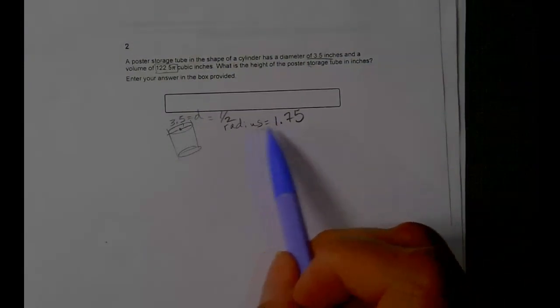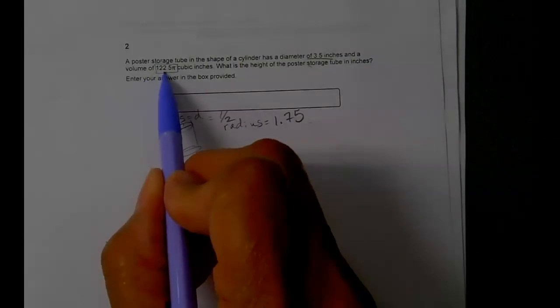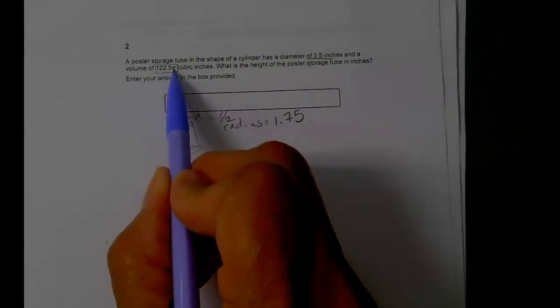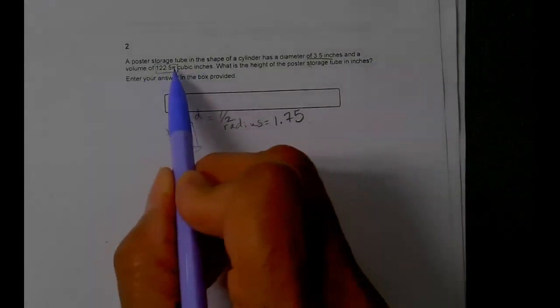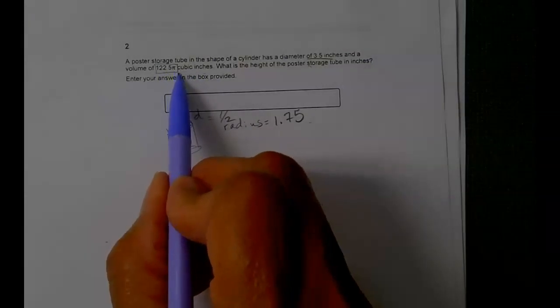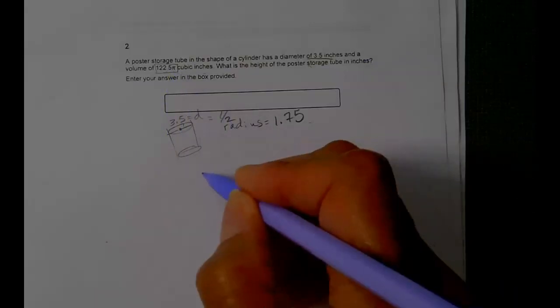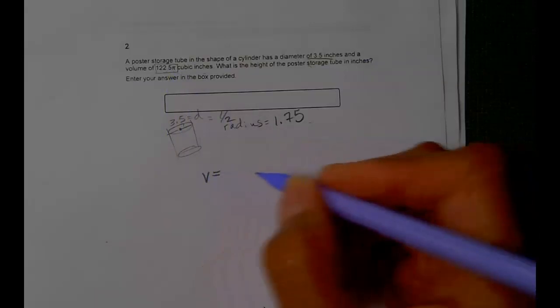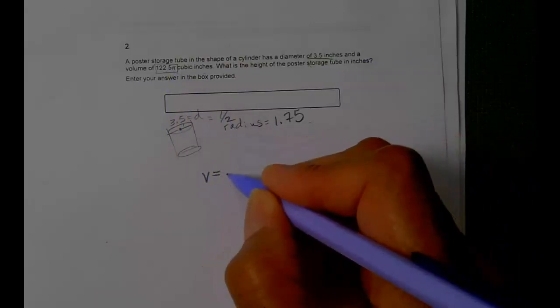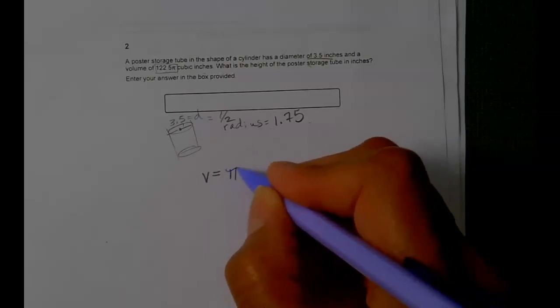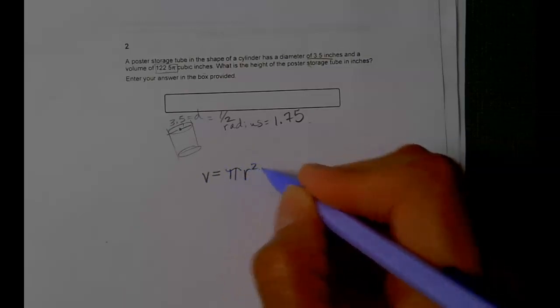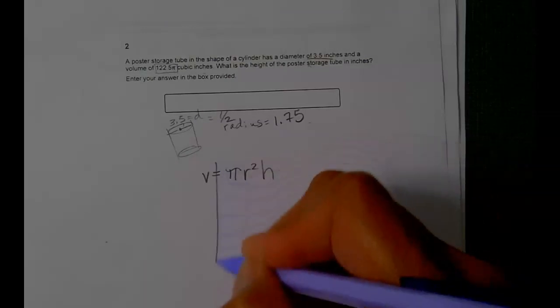So the radius is 1.75, and the volume is 122.5 pi cubic inches. This means that pi is already included. So then volume is equal to big B, which is pi r squared, times the height.